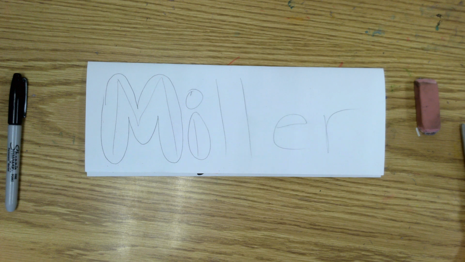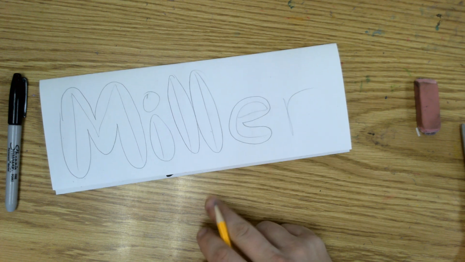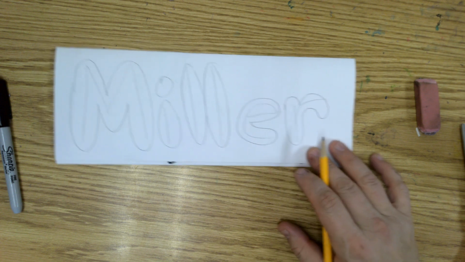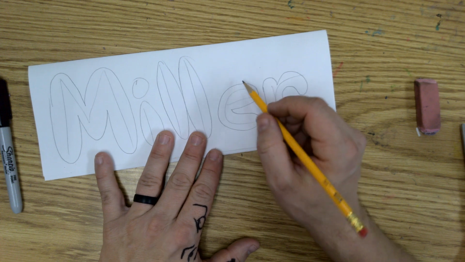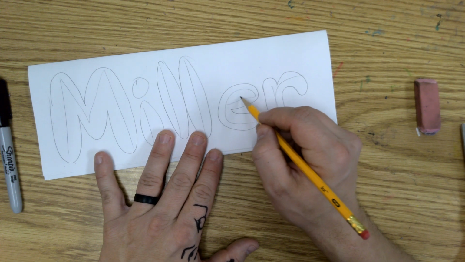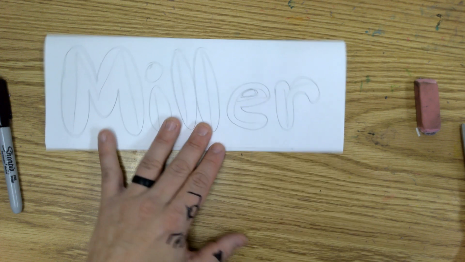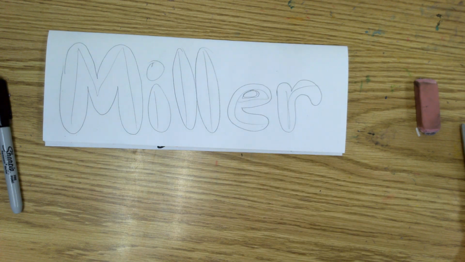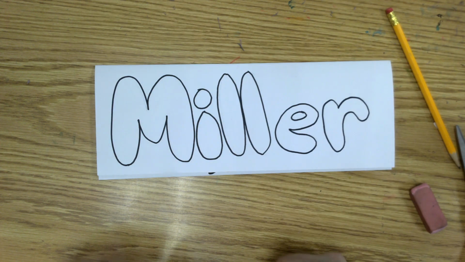M, I, L, L, E, R. And for letters like E that have a space in the middle of it, you can actually use a little bit of the line that you already drew, and just add that little circle in there that you're going to trace. And we got the bubble letter Mr. Miller version right here.